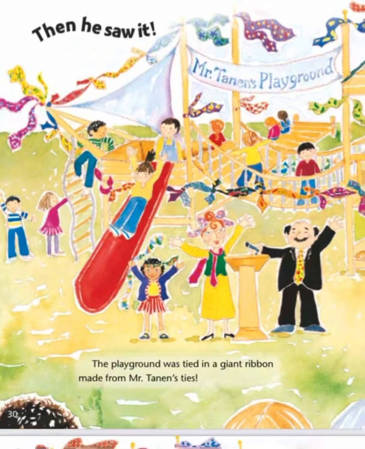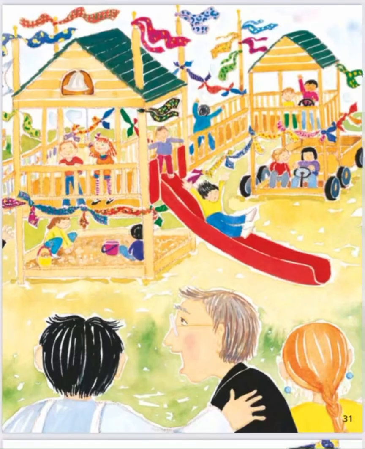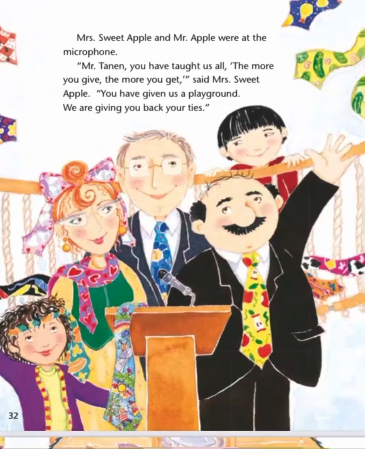Then he saw it. The playground was tied in a giant ribbon made from Mr. Tennant's ties. Mrs. Sweet Apple and Mr. Apple were at the microphone. Mr. Tennant, you have taught us all. The more you give, the more you get, said Mrs. Sweet Apple. You have given us a playground. We are giving you back your ties.